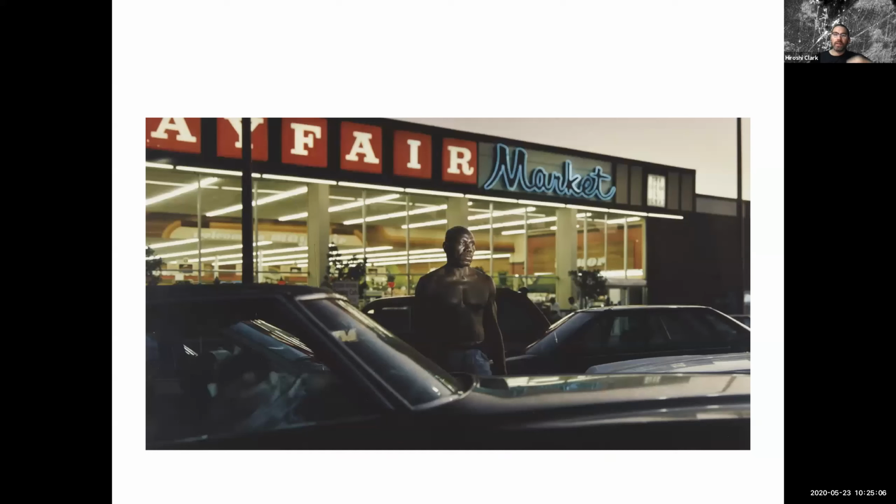Here's some examples. This is a pretty famous photograph by Philip-Lorca diCorcia, in a series called Hustlers. Looking at this photo, I've always tried to figure out the light source on this man.